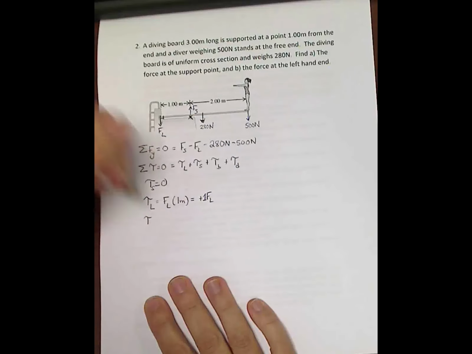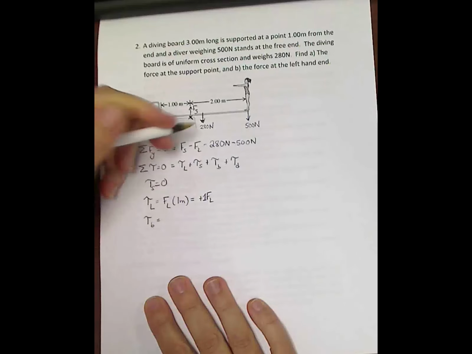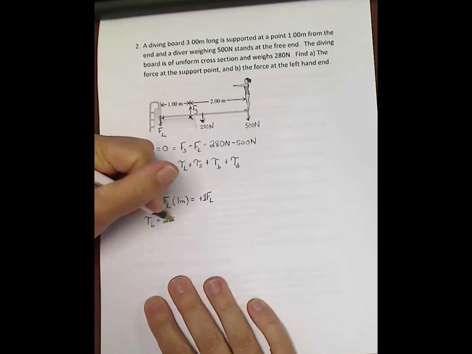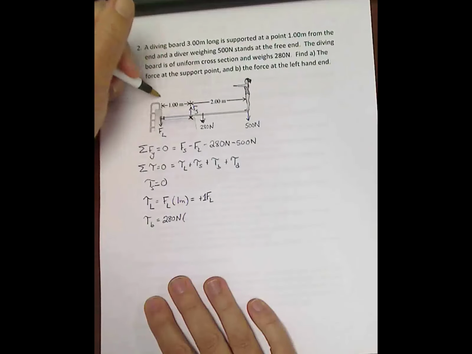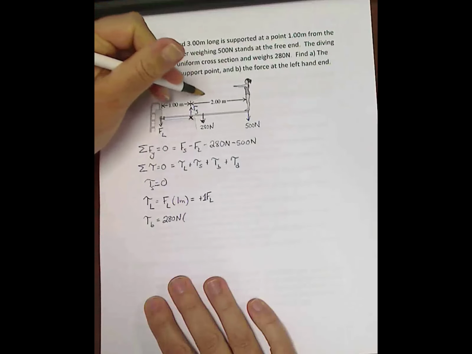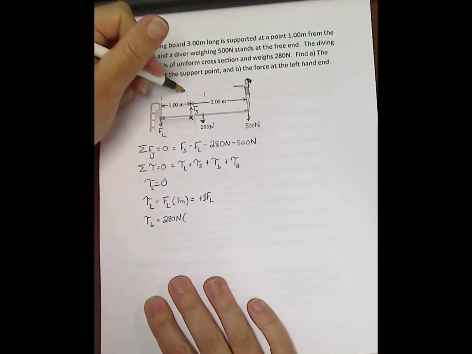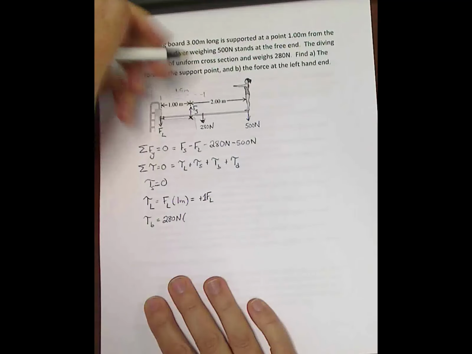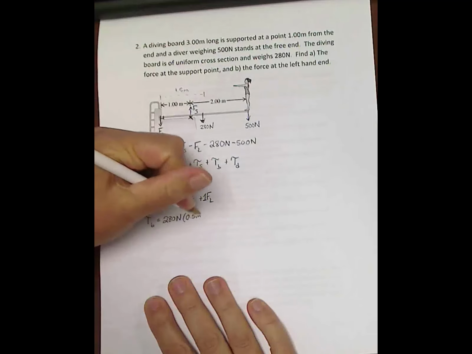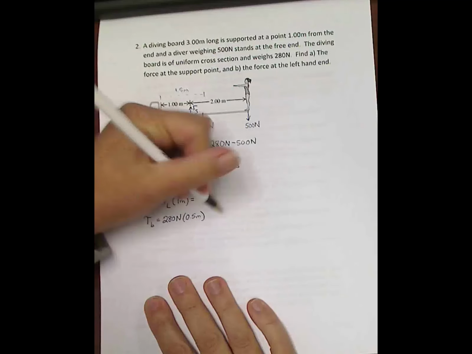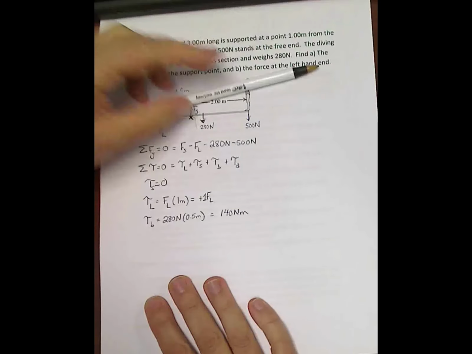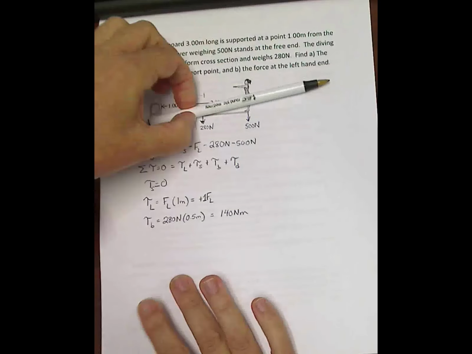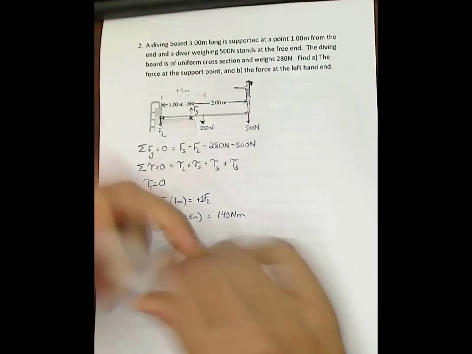Okay, torque from the board is equal to the force of the board, 280 newtons, times the distance between the board center and the support. So the board center is 1.5 meters from either end, and the support is at 1 meter, so we have 0.5 meters as our distance. Again, sine theta is 1. So this leaves us with 140 Newton meters. And this force over here, if our axis is here, this force would tend to rotate it clockwise, so it's negative torque.